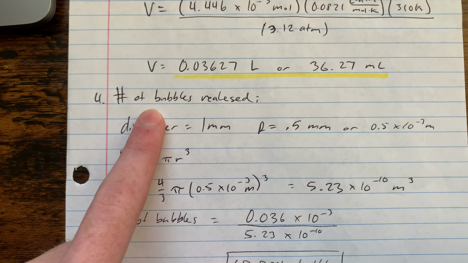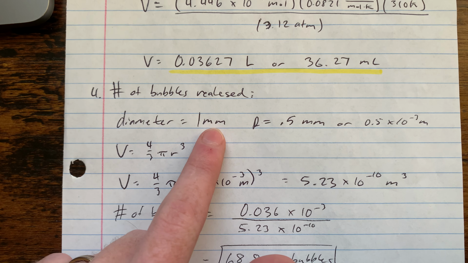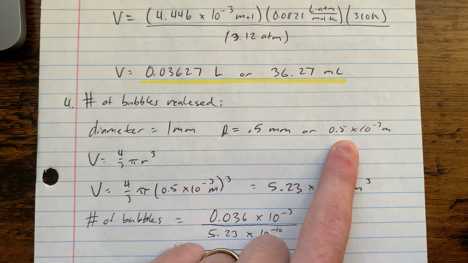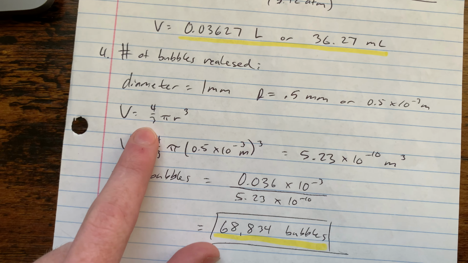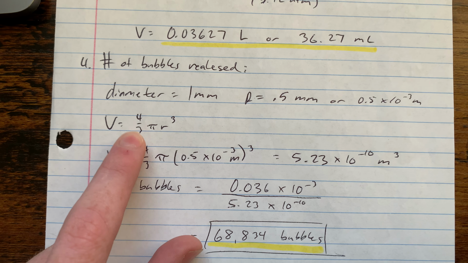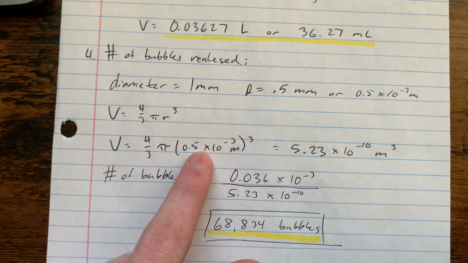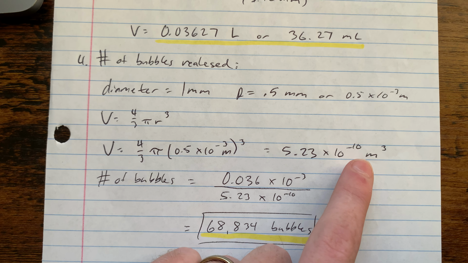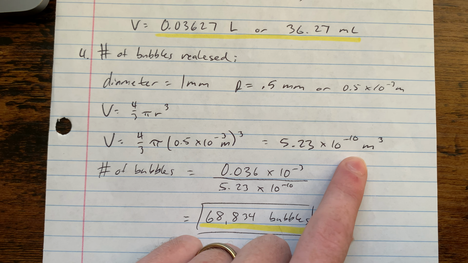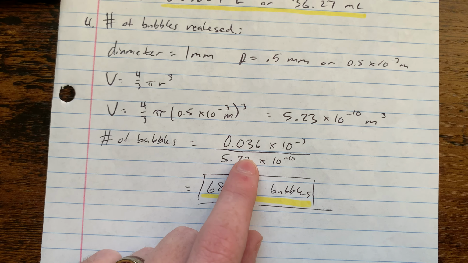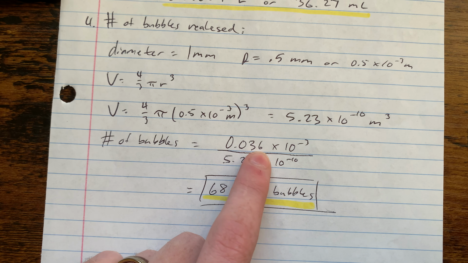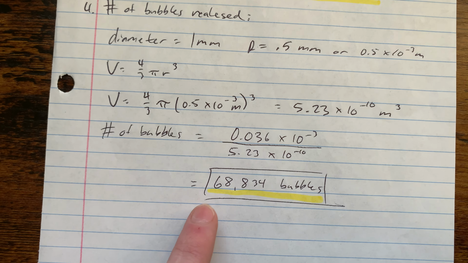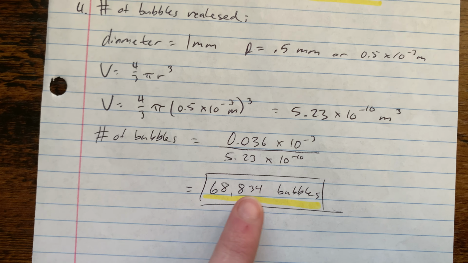Now, my number of bubbles that is released. The diameter of one bubble is 1 millimeter. Radius would be 0.5 millimeters, or in scientific notation, that's what I prefer to work with. Here's our volume formula, 4/3 pi r cubed. So plug in our radius, and that gives you 5.23 times 10 to the negative 10th meters cubed for our volume of one bubble. Now divide that into the volume that we found initially, and that gives you a final answer of 68,834 bubbles.